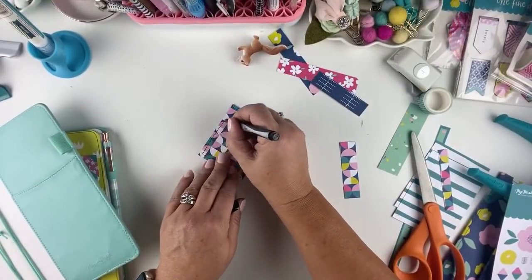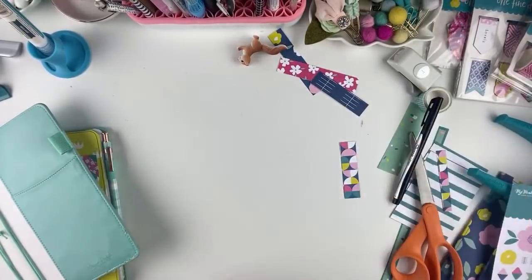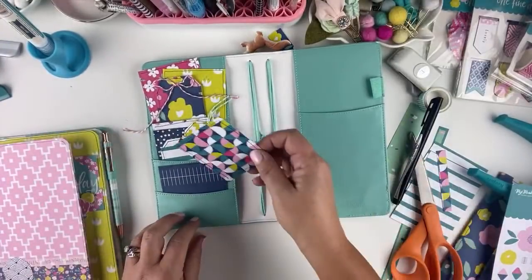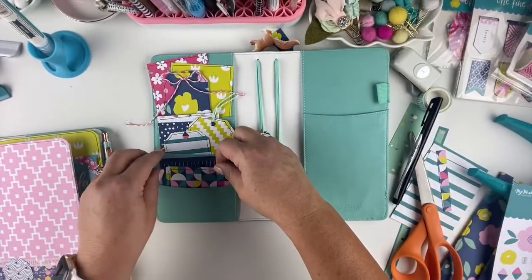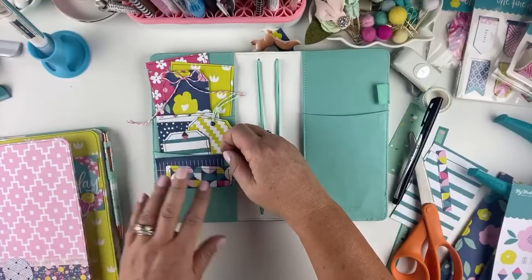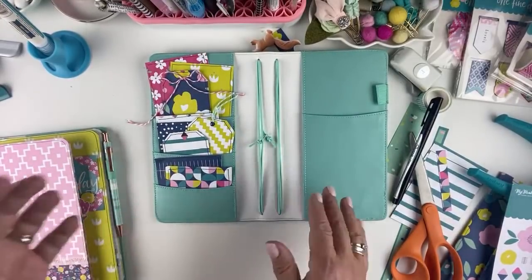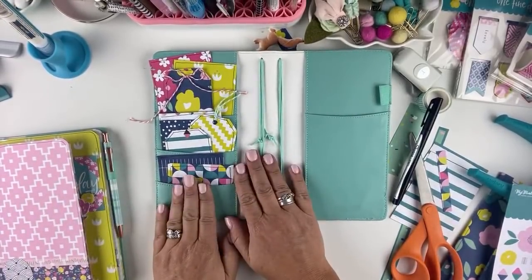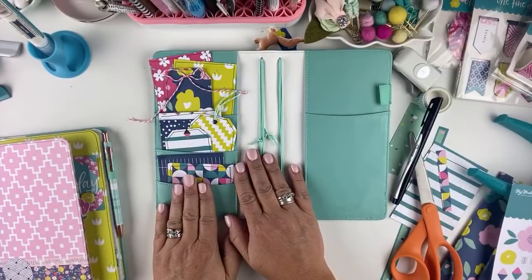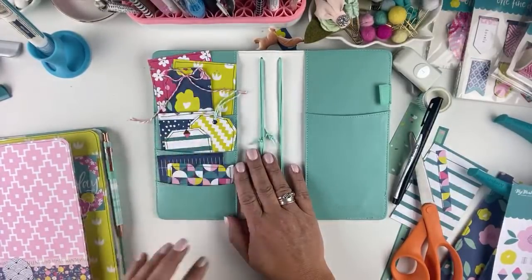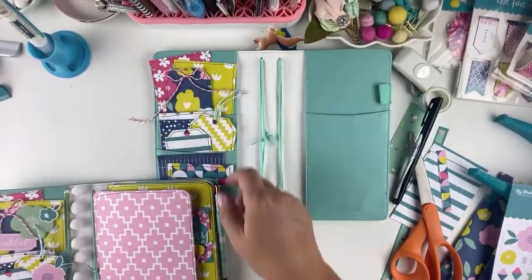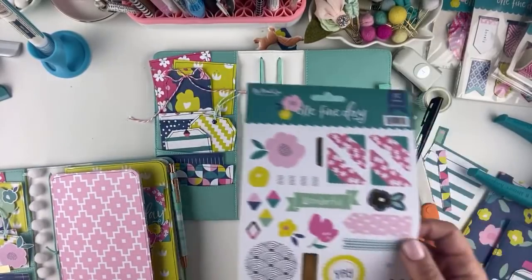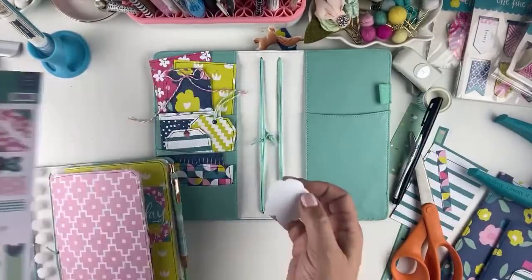Because this paper kit that we're using did not have 3 by 4 cards or tags, we're just making our own. Which is actually, a lot of you probably end up doing if you're just using some of your stash to decorate your inserts. All right, so now we need to keep decorating. So let's start up here. And we're going to the sticker sheet.